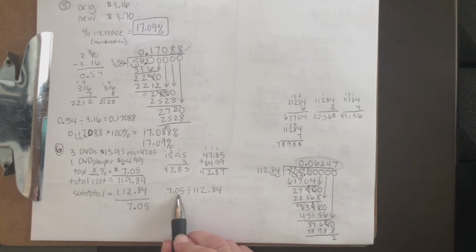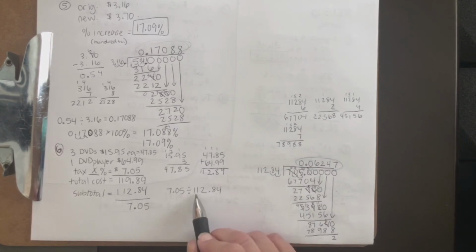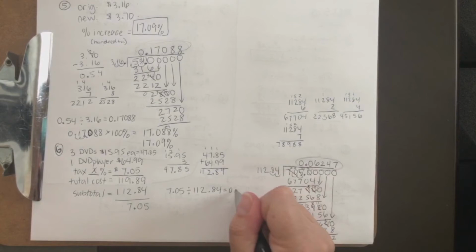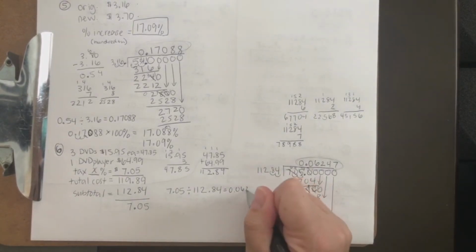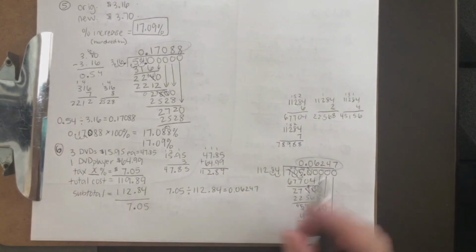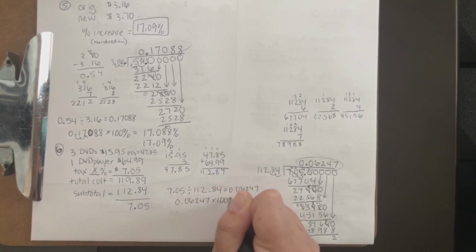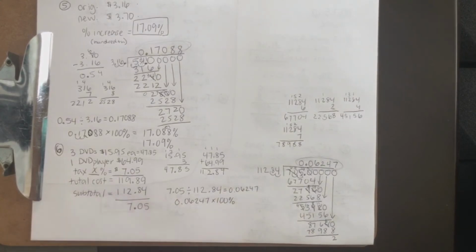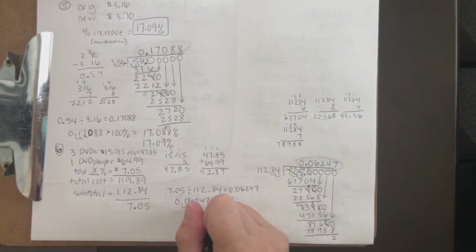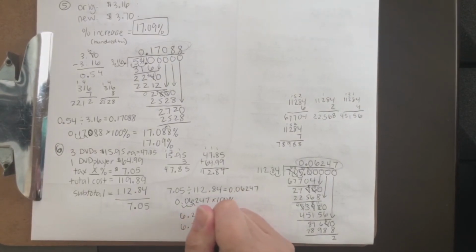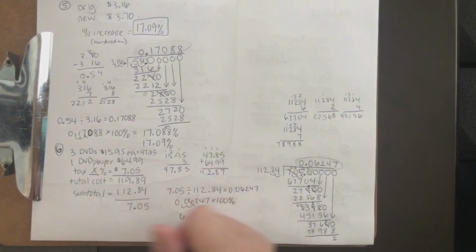Where was I? Okay, 7.05 or $7.05 divided by our subtotal of $112.84 is equal to this number here, 0.06247. And I'm going to take this number, 0.06247, and multiply that by 100% in order to get the percent for the tax. And when we do that, we just move the decimal twice. So we get 6.247%. And then we need to round to the 100th. So the 7 is going to make the 4 round up to 6.25%. Tax.